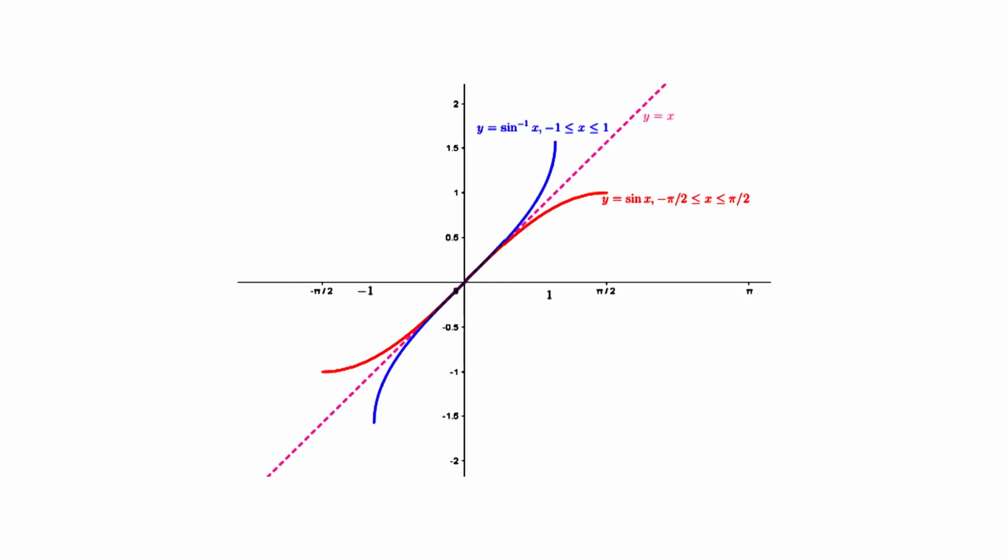The graph is obtained by reflection across the line y equal to x of the curve sin x with minus pi by 2 less than or equal to x less than or equal to pi by 2. Evaluating an inverse sine function is the same as asking what angle, say y, be put into the sine function to get x. The restrictions on y given above are there to make sure that we get a consistent answer out of the inverse sine function.